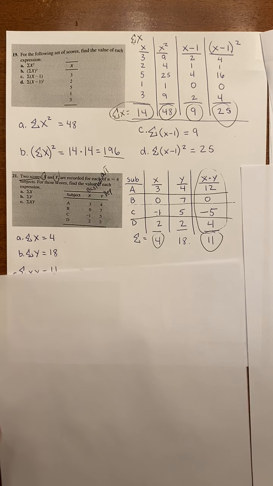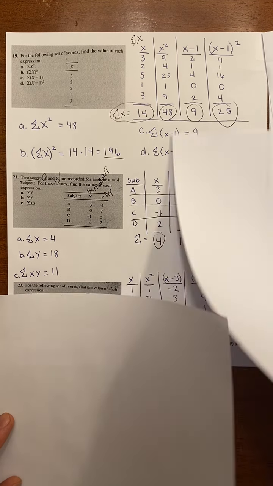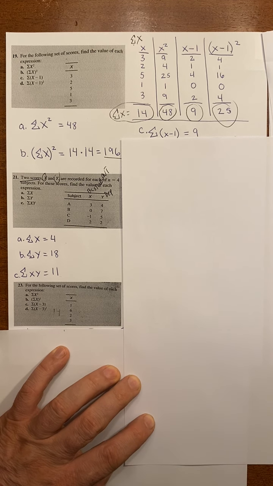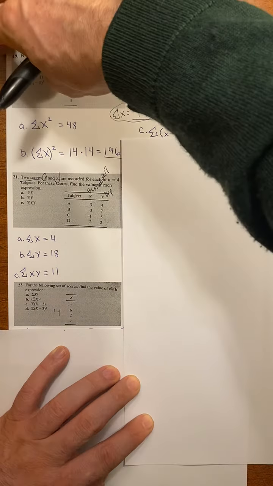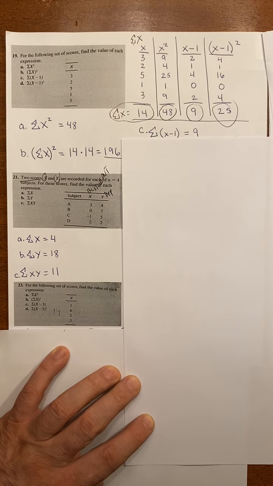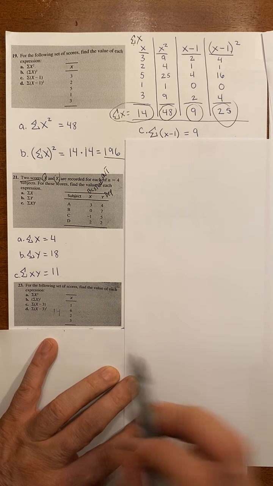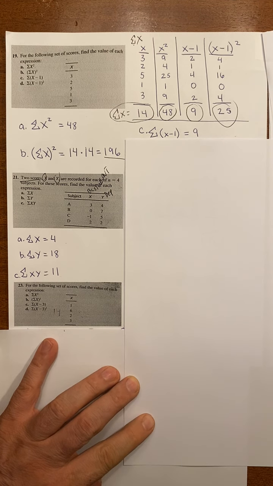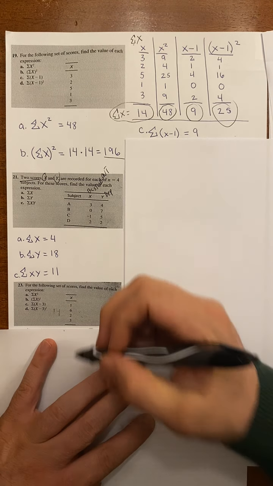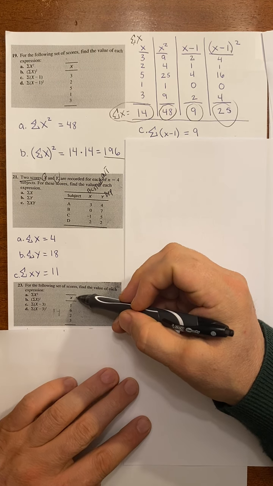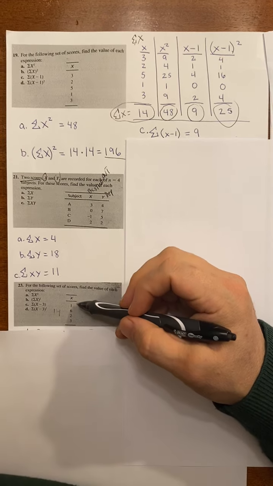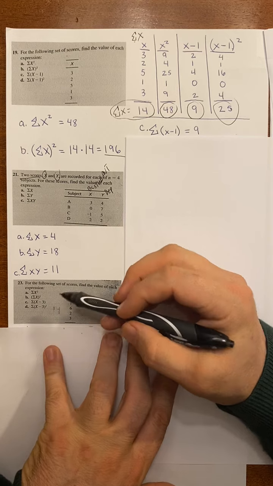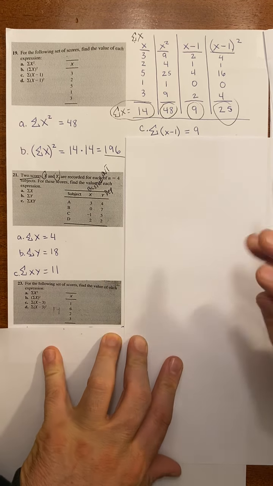Okay, moving on to question number 23. This is the last question in the chapter. Woo! And the question is saying, for the following set of scores, find the value of each expression. So again, we've been given an X list of scores. Looks like there were 4 participants here, and each one gave us a score. Now we're being asked to calculate these values.